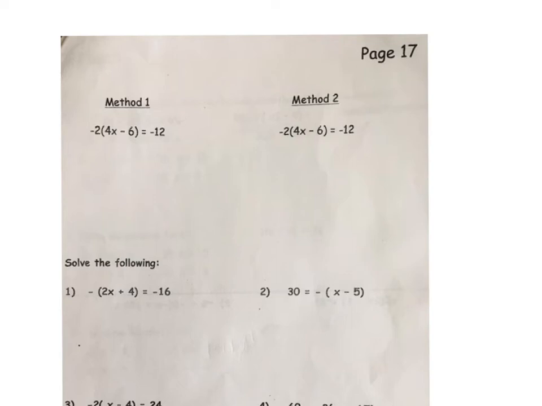Welcome to page 17 in Excel packet number 3. Today, our I can statement is, I can use the distributive property to solve equations with integers.